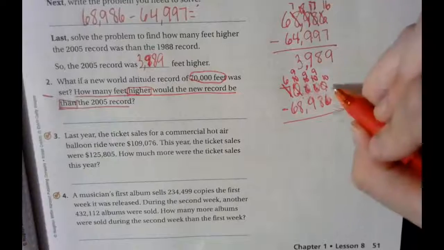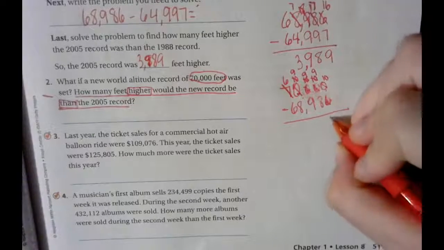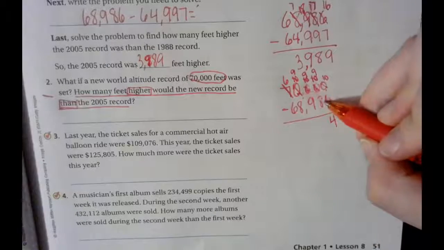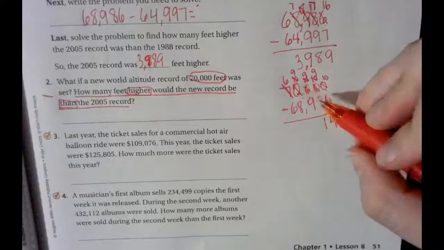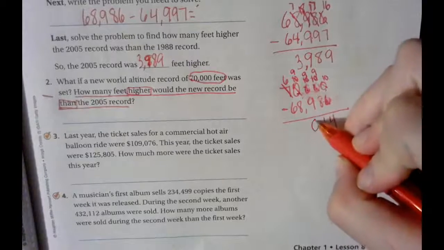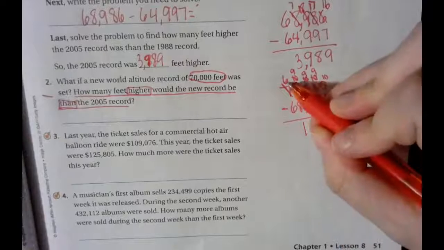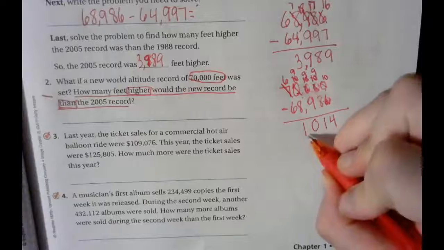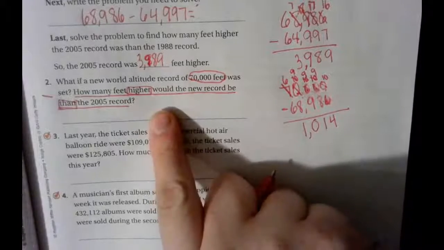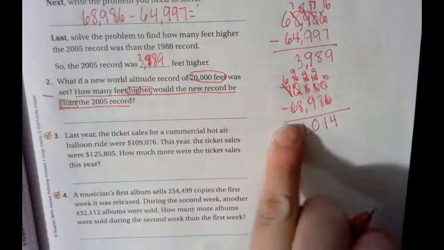Okay? So now let's subtract. What's 10 minus 6? Should be 4. 9 minus 8 is 1. 9 minus 9 is 0. 9 minus 8 is 1. And 6 minus 6 is 0. We count over 3, add our comma. How many feet higher is the new record than the 2005 record? It's right here.